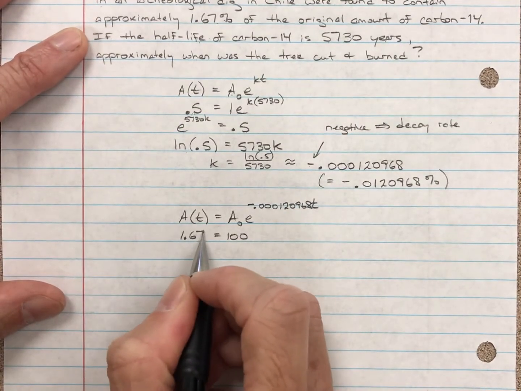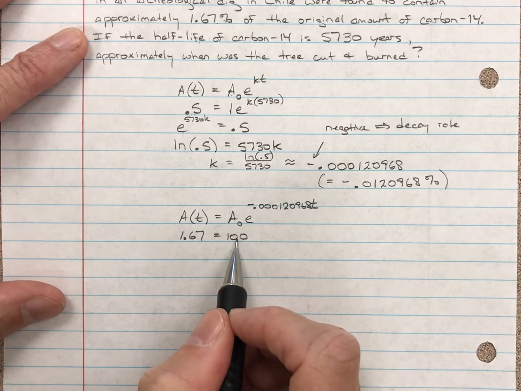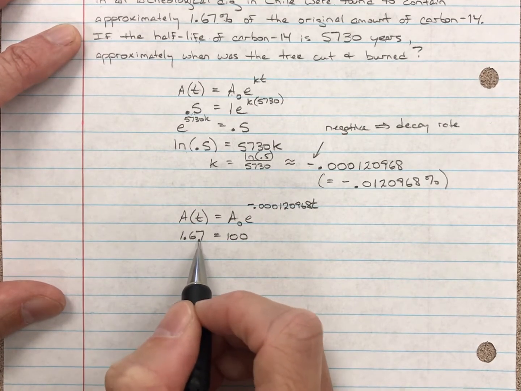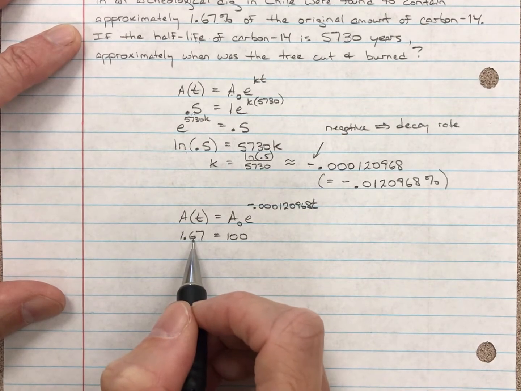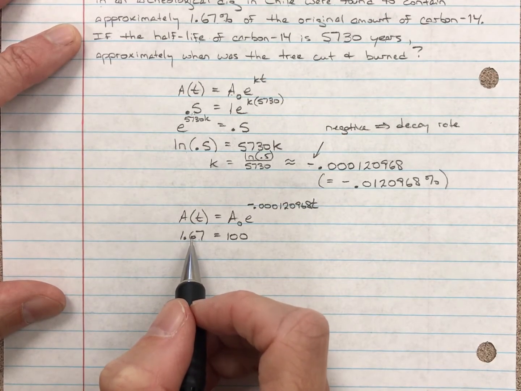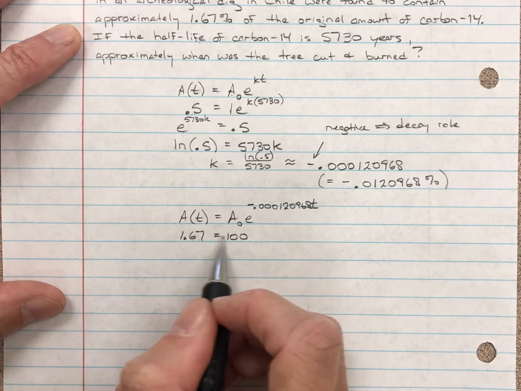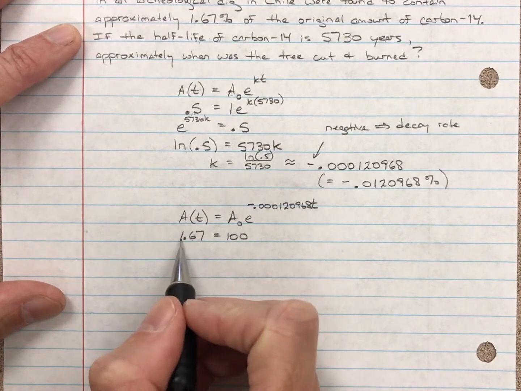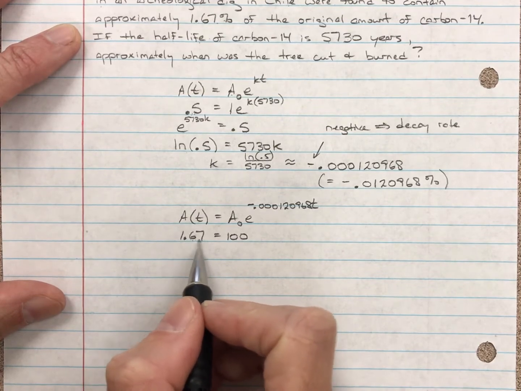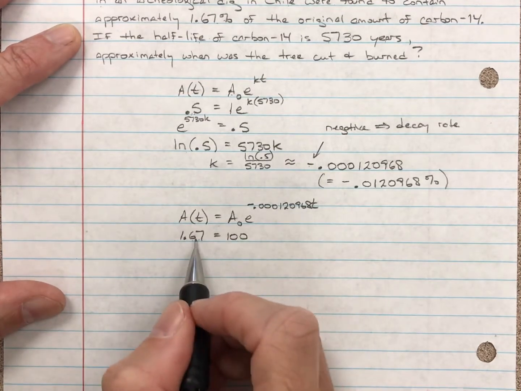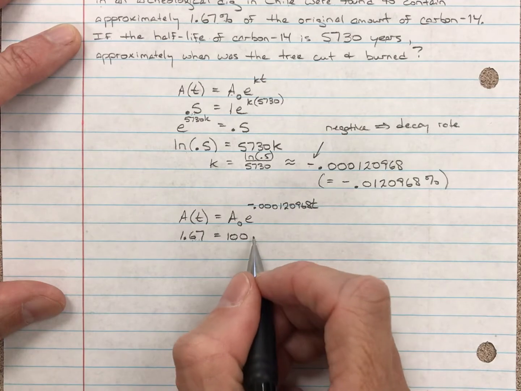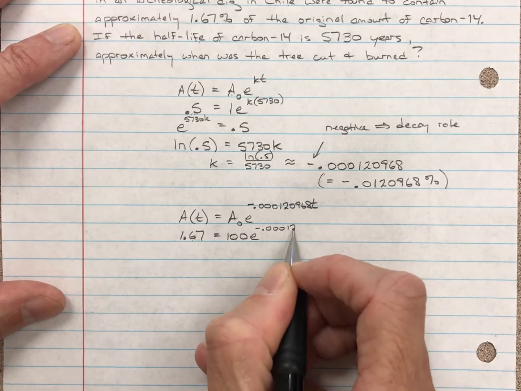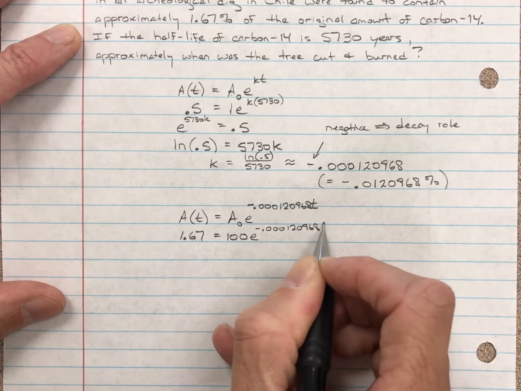That's one way to do this. We started off with 100, and we have left 1.67. 1.67 is 1.67%. If this was 1, we would make this 0.0167. Your choice. I just chose to use 100 times e to the negative 0.000120968 times t.